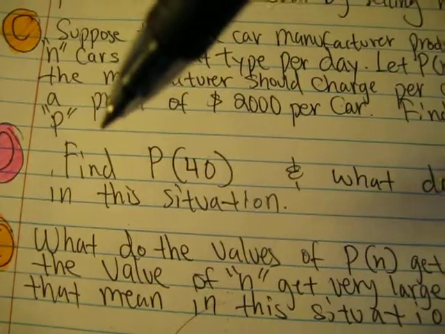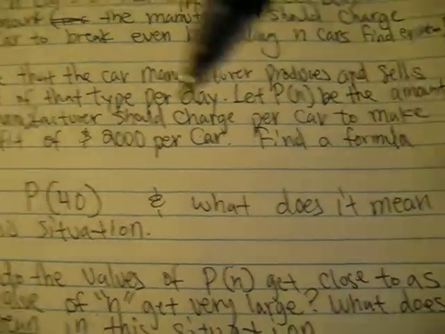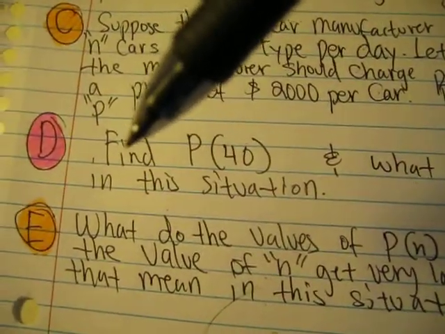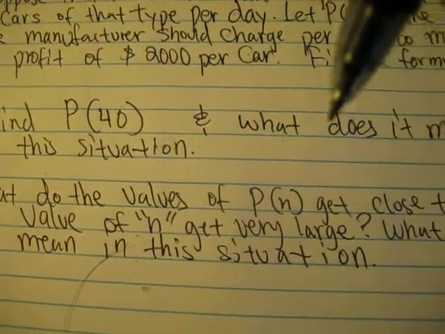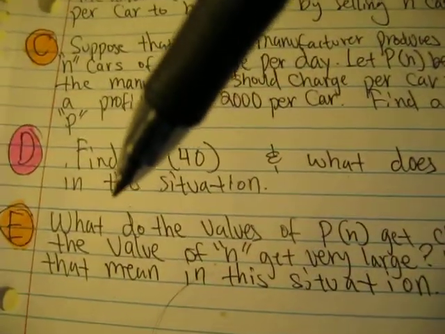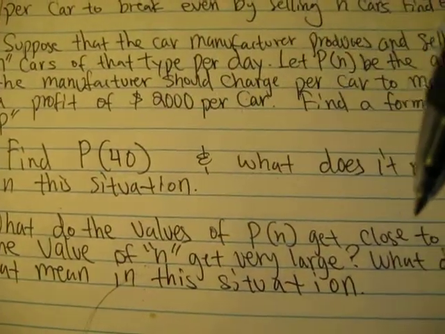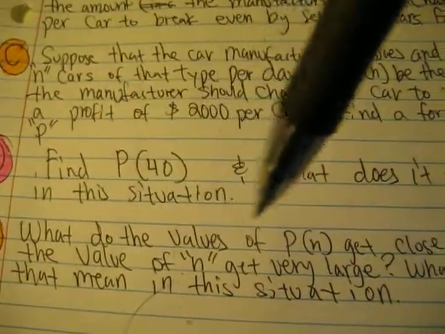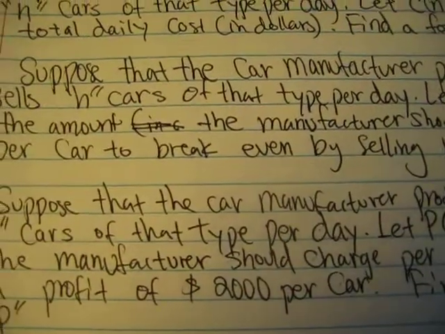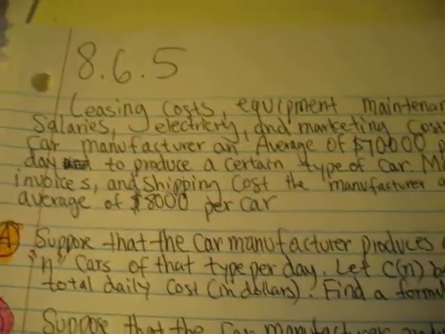And D asks for find P40 and what does it mean in this situation. And E asks for what does the value of Pn get close to as the value of n gets very large. What does that mean in this situation? So let's go to our first question.